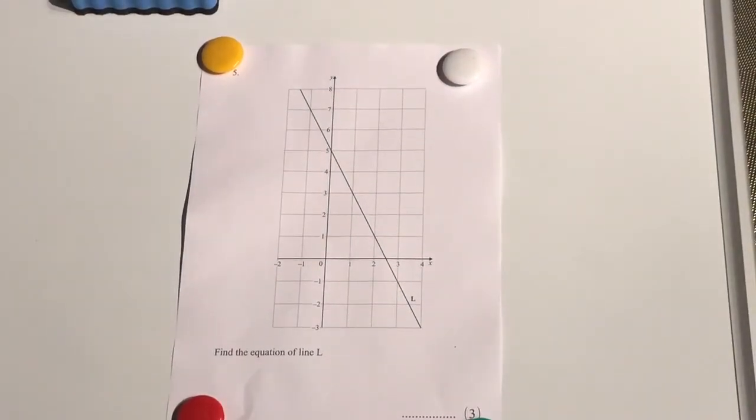Right, so we have got this problem. It is a 3-mark GCSE question, alright? So it's one that we don't want to be throwing away any marks on. It says to find the equation of the line L. And this is the line called L here that's going through these axes. And I've got to decide what to do.